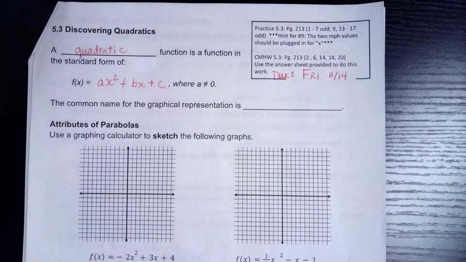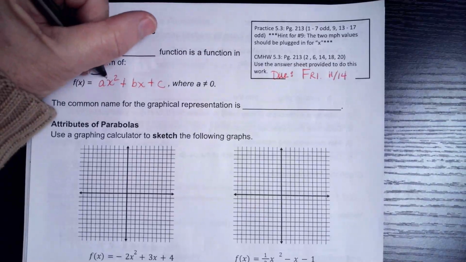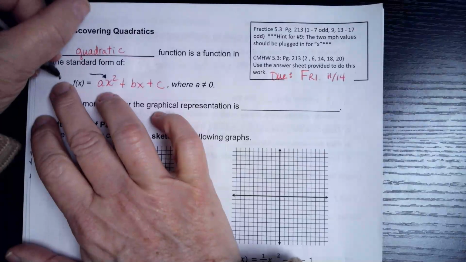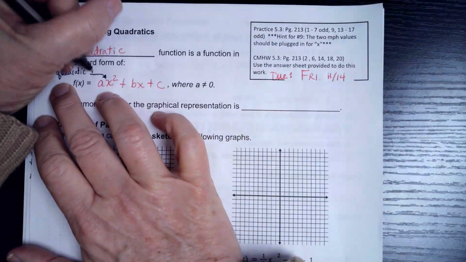Each of those 3 terms has a name, and I want you to know the names of the types of the terms because I'm going to use those names most likely. So I might refer to this term or that term. The term that has the square, do you know what the name of that term is? It is the quadratic term. It's the term that makes it quadratic.